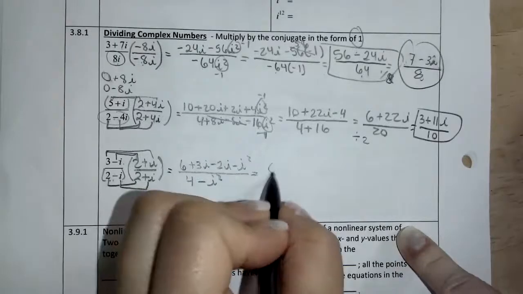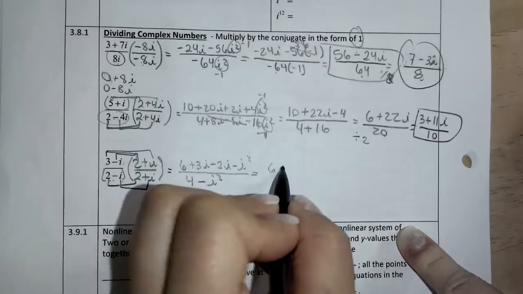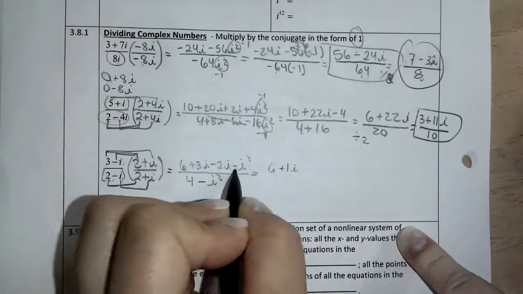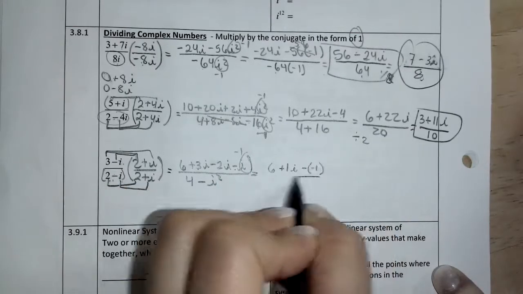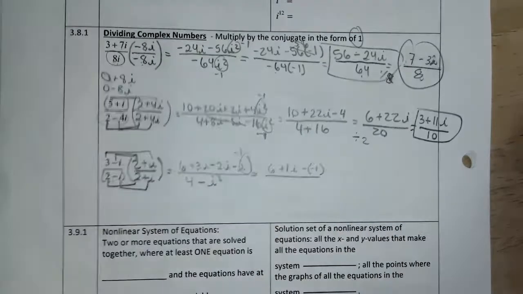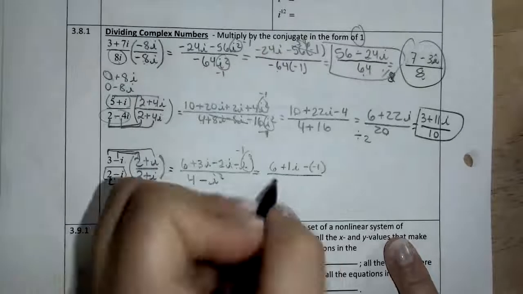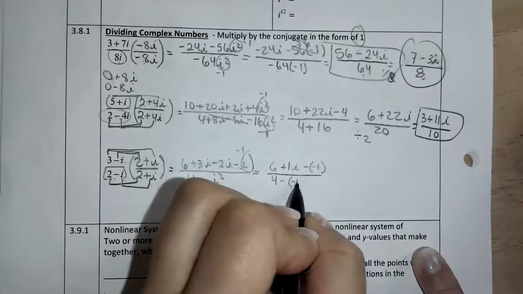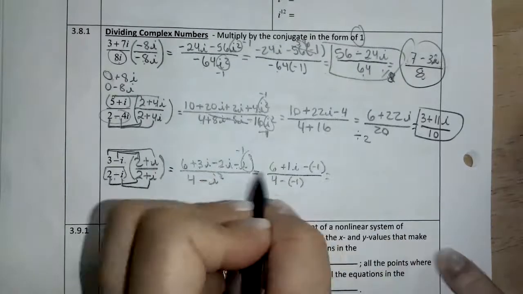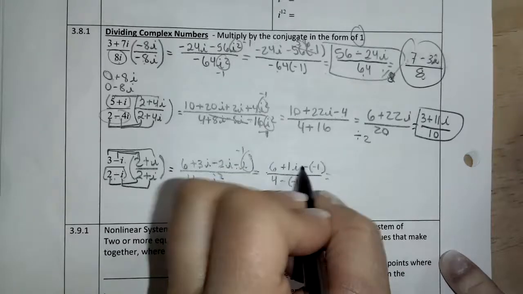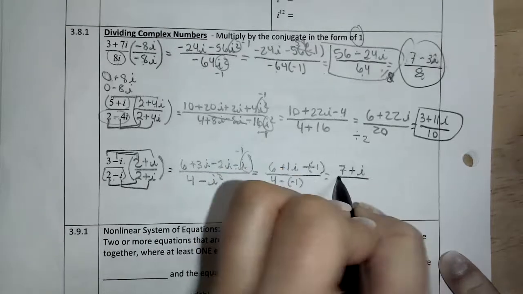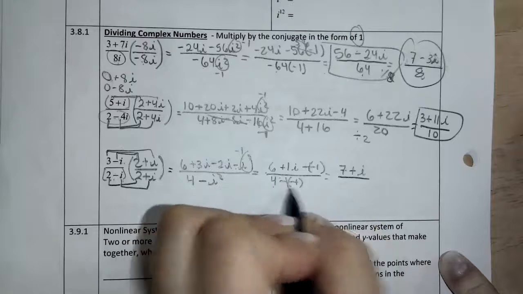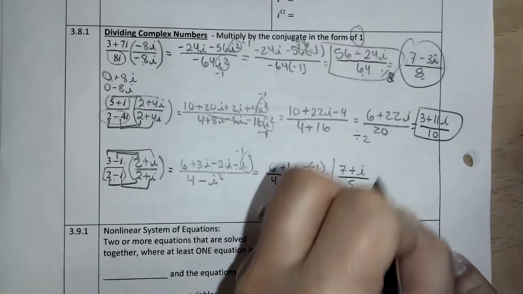Okay, so now I'm going to have 6. 3i minus 2i is plus 1i, and negative i squared is negative times negative 1. 4 minus i squared is 4 minus negative 1. Okay, so now I'm going to have 6. This becomes a plus, so 6 plus 1 is 7, plus i, all over 4 plus 1, which is 5.